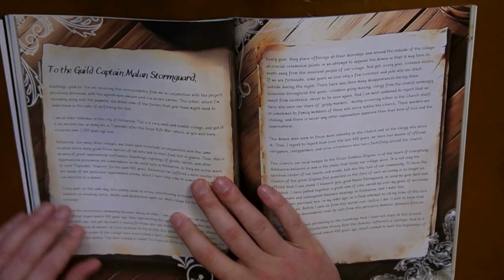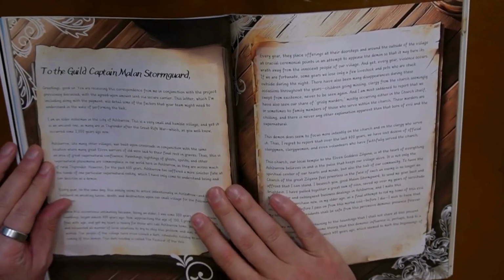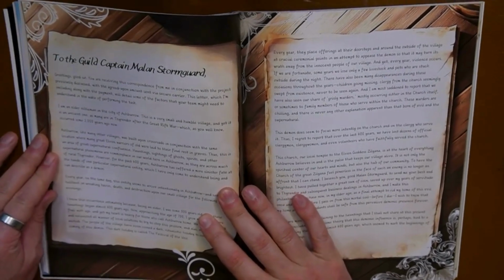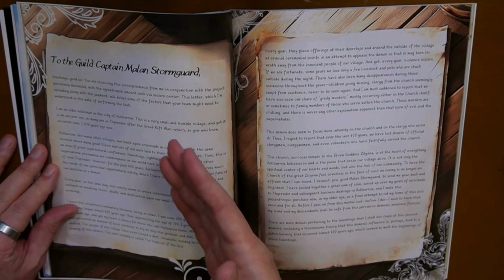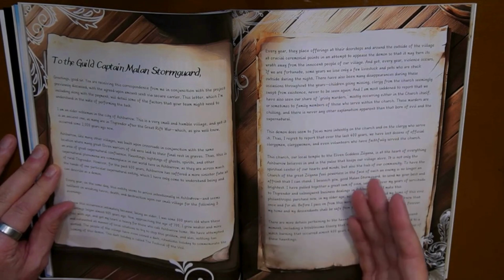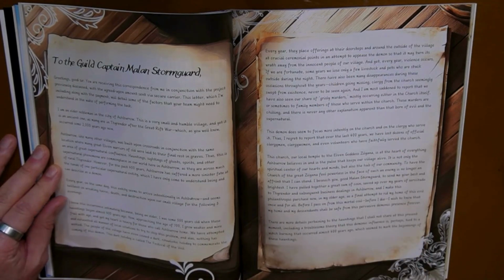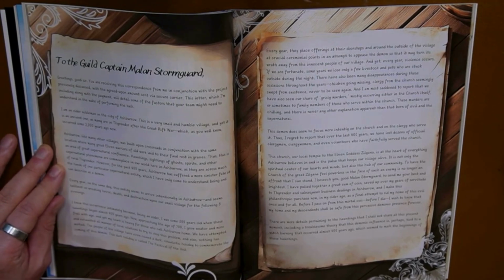So basically, the way that I worked this story out was, the players receive a copy of a letter that was sent to the captain of the Bronze Accord Fighters Guild, Captain Malin Stormguard. This is the commission letter, the letter that was sent by Gideon O'Neill, who was the person who paid for the services. He basically asked if the guild could help them get rid of this haunting.